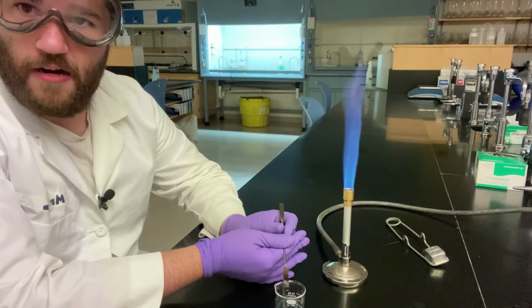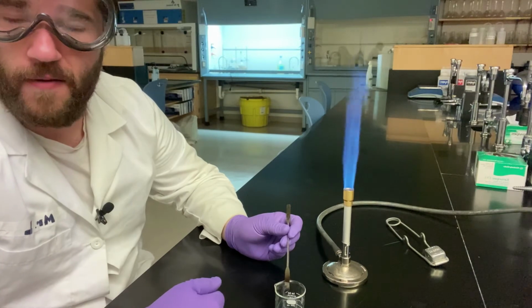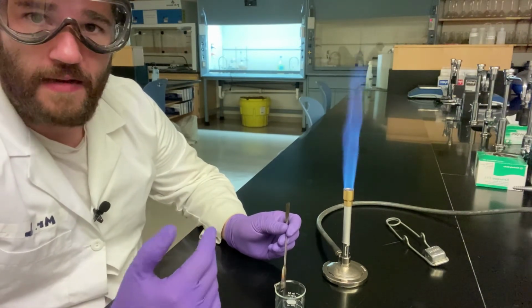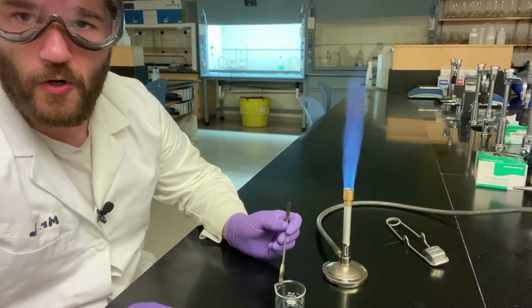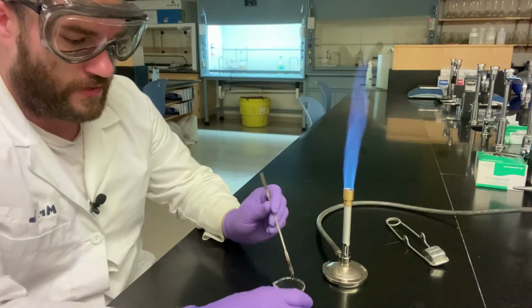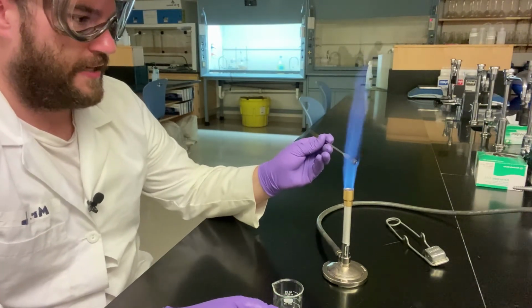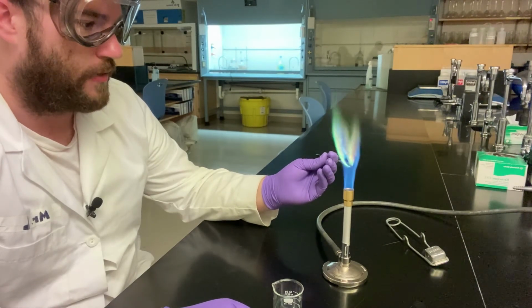All right, so here we are at the bench top, and what we're going to do is excite electrons of different metals to cause them to get excited, fall back down to the ground state, and depending on their unique electron configurations, they're going to emit photons within the visible region. So let's take a look at this metal. Let's put in energy and then excite the electrons and see what color in the visible region we can get.